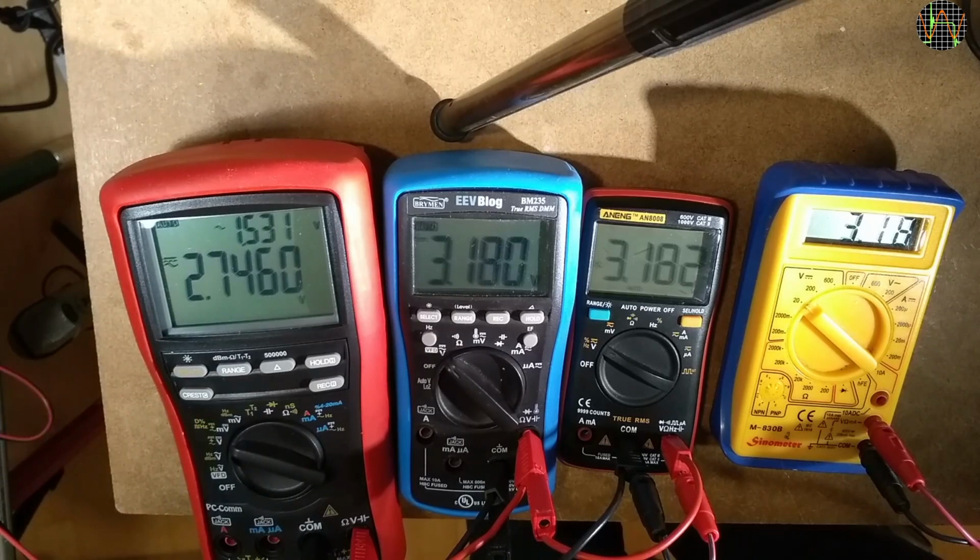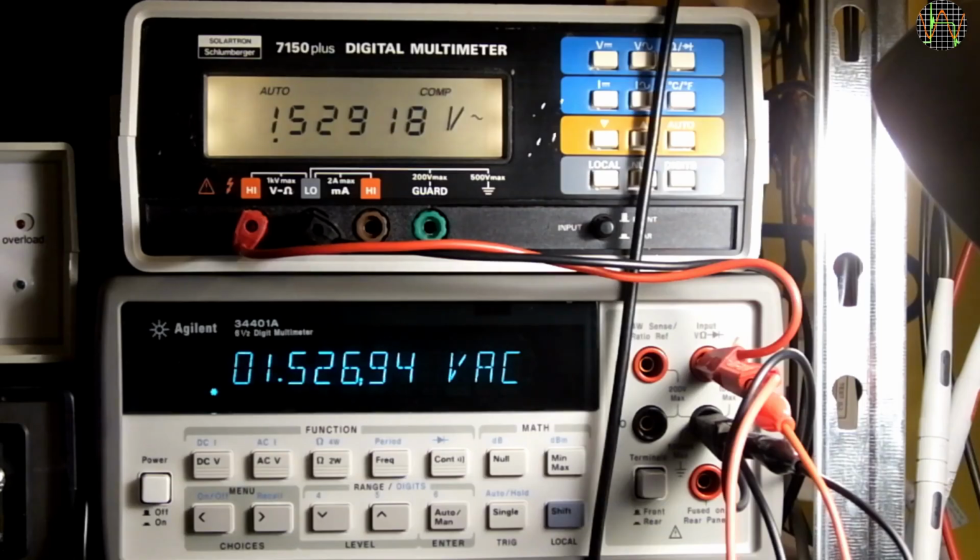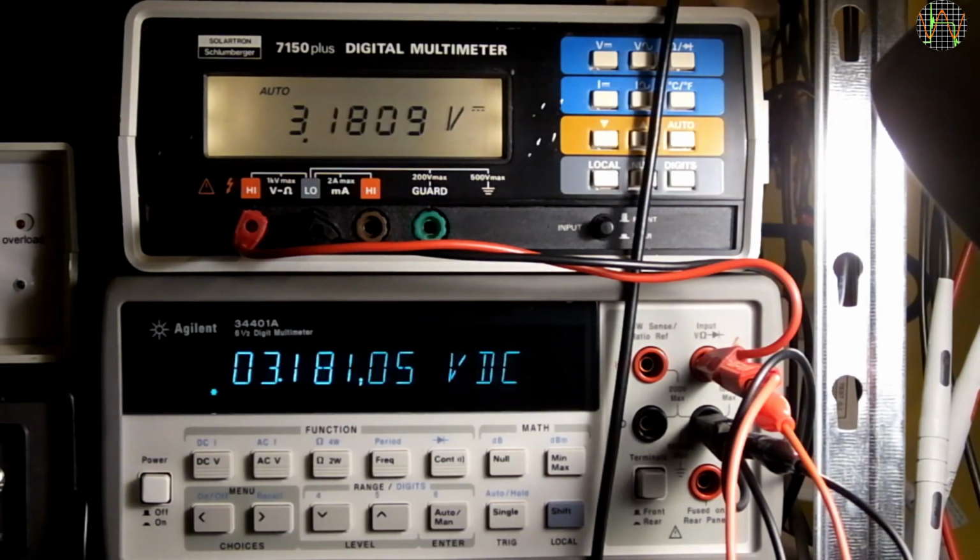The BM869 can show AC plus DC, and that value of 3.53 volts actually matches the RMS value shown on the scope. Both of my bench meters also show the same strange RMS value as the handheld meters, 1.52 volts. They also agree on the 3.18 volts DC.